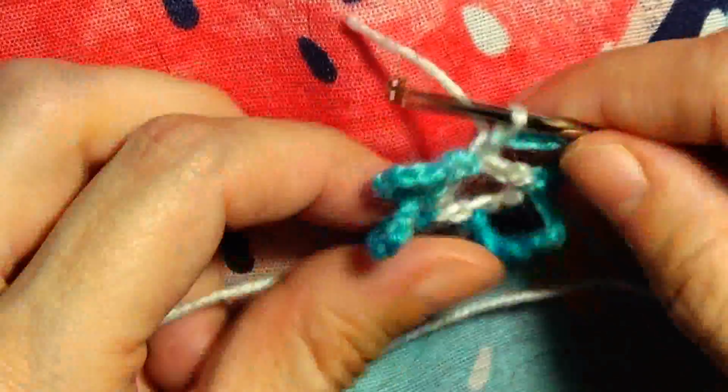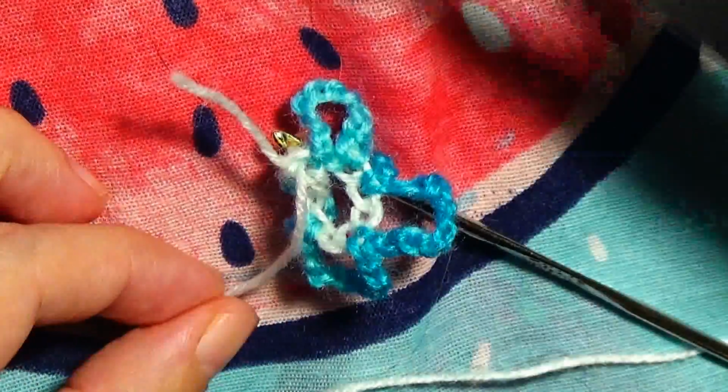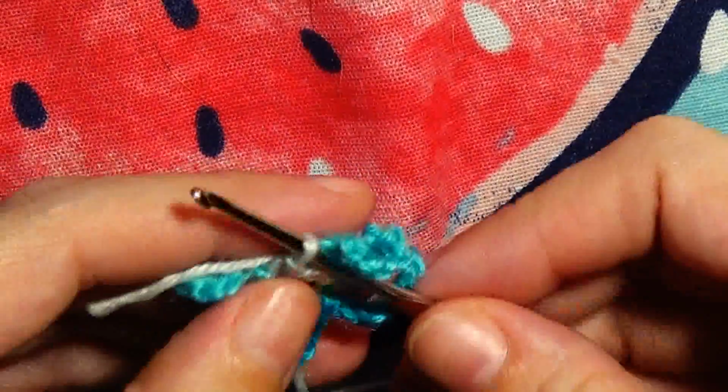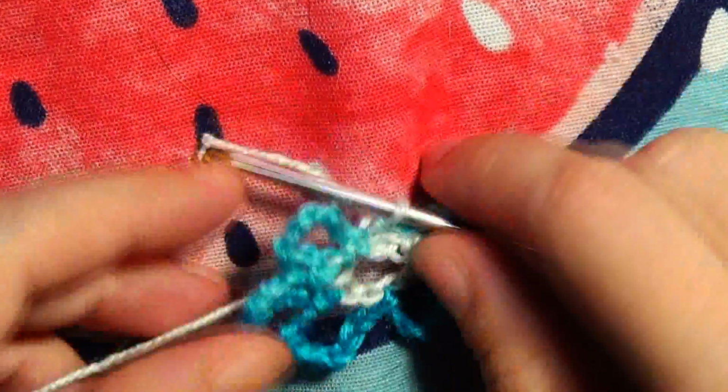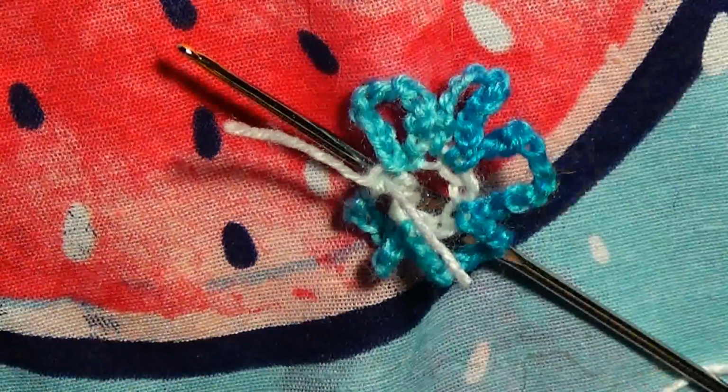And now I will take the scissors and cut the end of my cord. So I will take the scissors, cut the end of my cord like this.